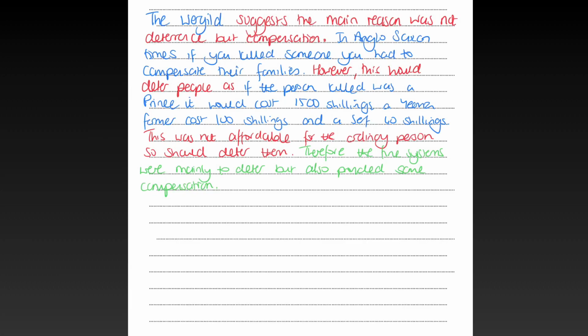So I'm going to structure each paragraph in the same way. I'm going to bring in some specific evidence. I'm going to explain it. So the red is my explanation. And then I'm going to link it back to the overall question as well.